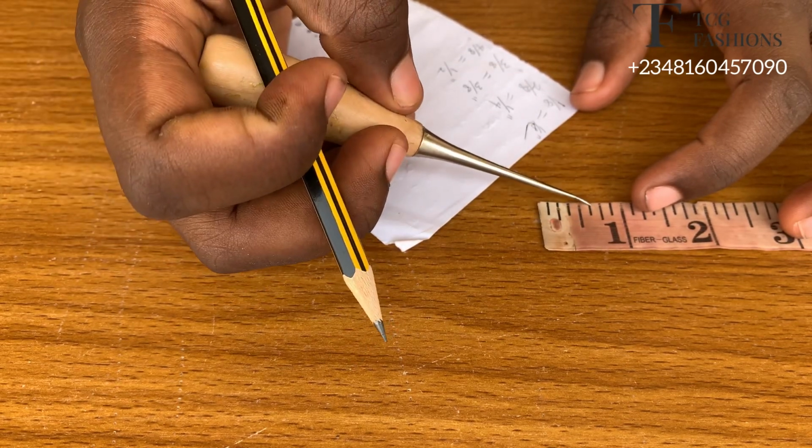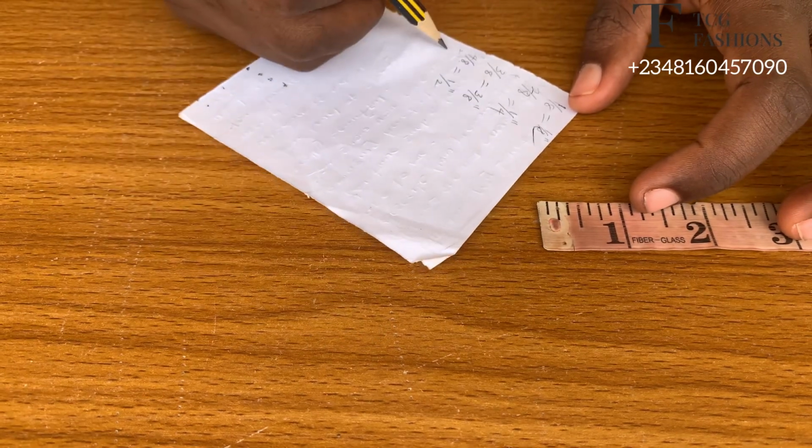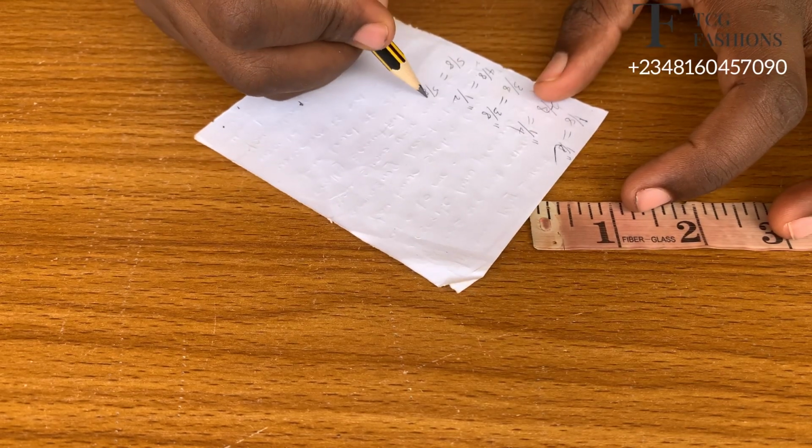So this is the fifth line. 1, 2, 3, 4, 5. So this one is 5/8. Nothing can divide it, so we still leave it at 5/8 inch.